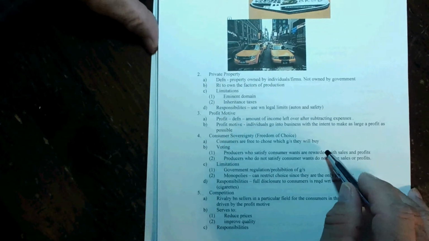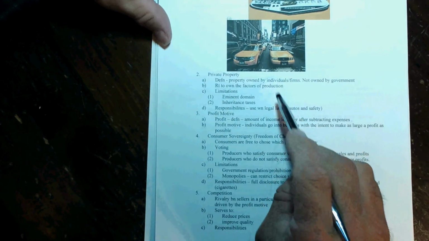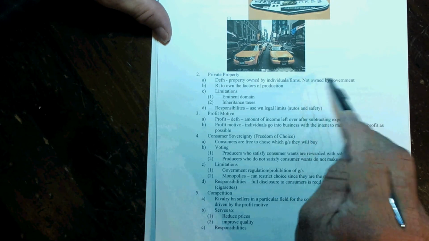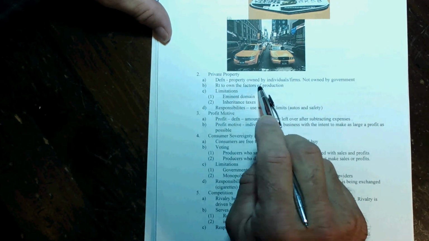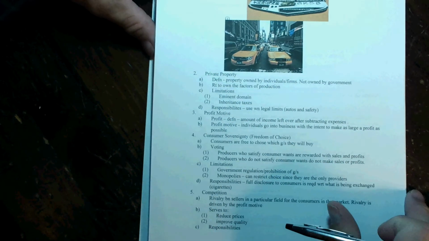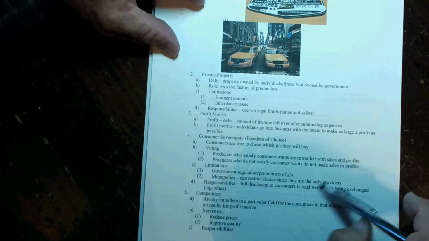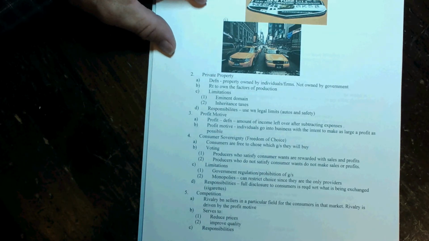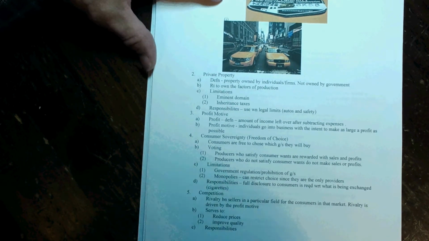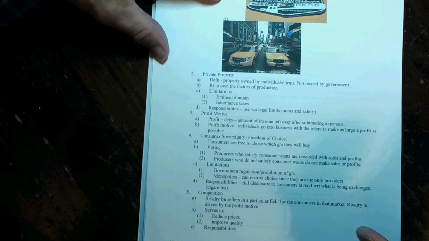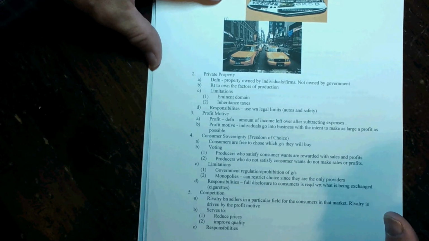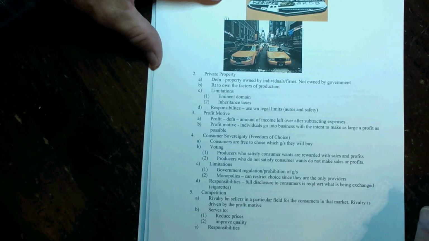Another principle of capitalism is private property. So private property is defined as property owned by individuals and firms, not the government. It's your right to own the factors of production. And with your right to own the factors of production, land, labor, capital, entrepreneurship, you're going to make sure that they're used to the most profitable possible use because you're driven by self-interest. And that unintentional consequence will be that you will produce the mix of goods and services most desired by society.